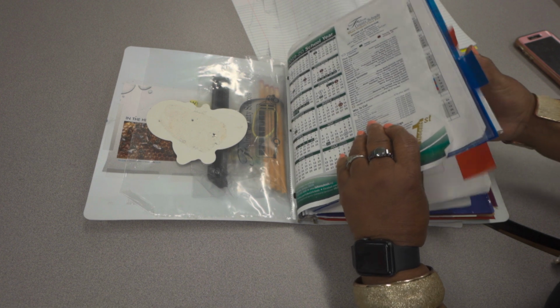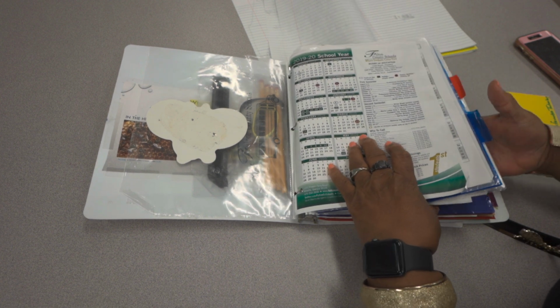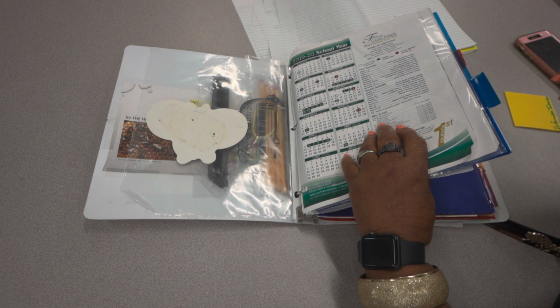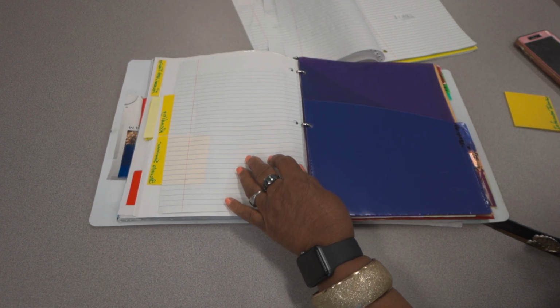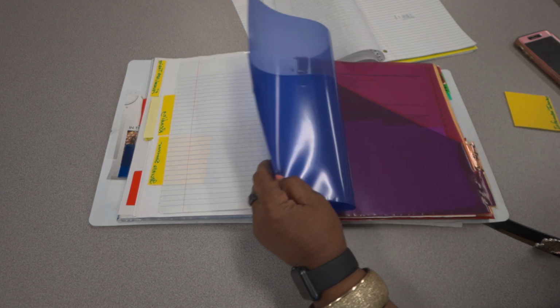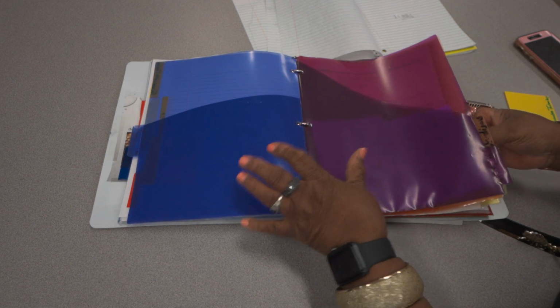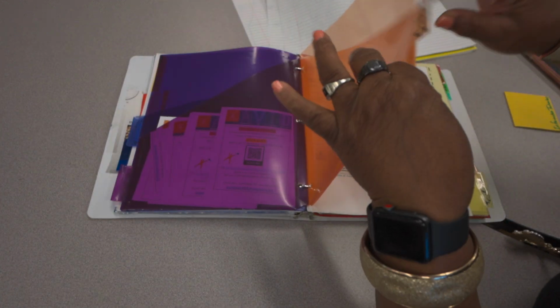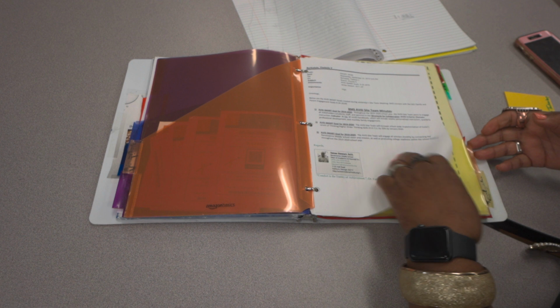The ELA section, the social studies section, the science section, and the math section will be identified by how that teacher wants you to organize it. But it should still be work within that section with these big major tabs, and the sections are behind it.